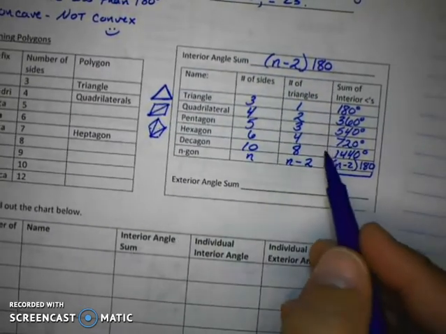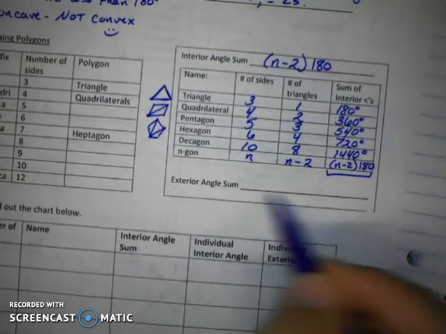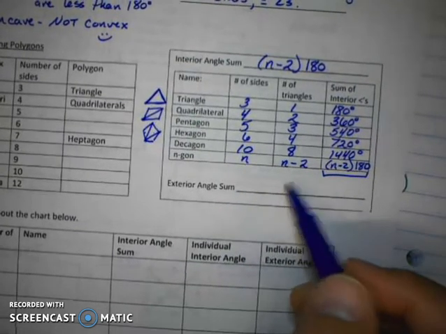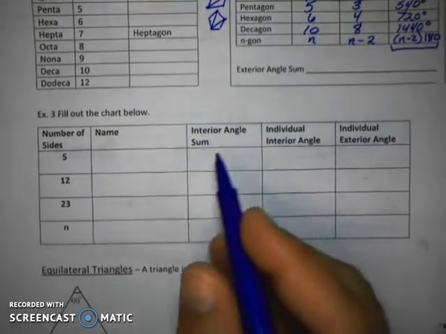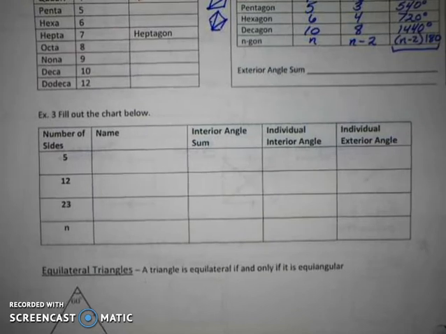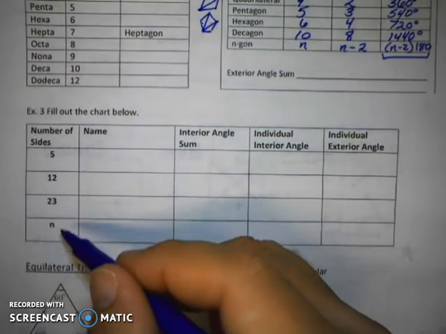Okay, we are going to look at the exterior angle sum in class a little bit more, so we're going to hold off on that. So we're going to start filling this out. And we won't get through all of the notes in the video. We will need to finish the notes in class. Okay, but I want us to start to fill these in.